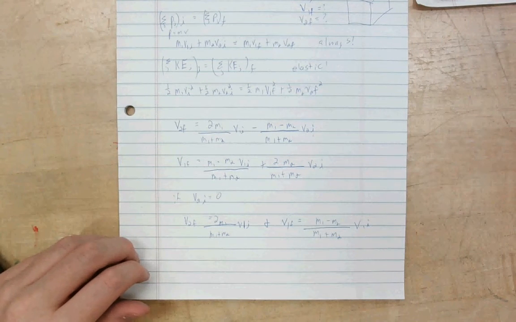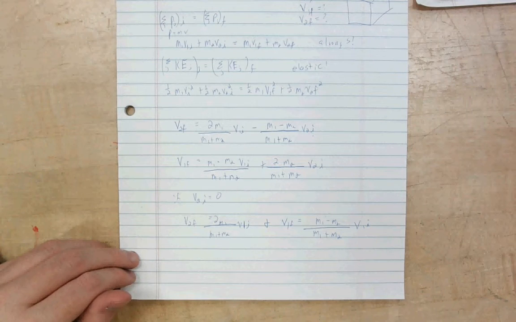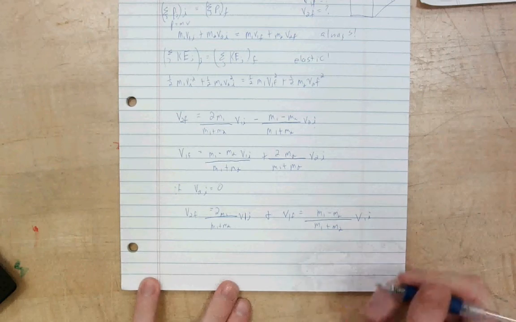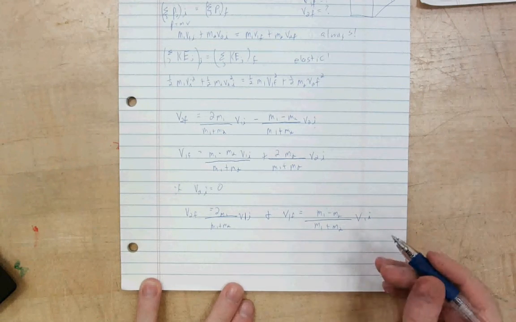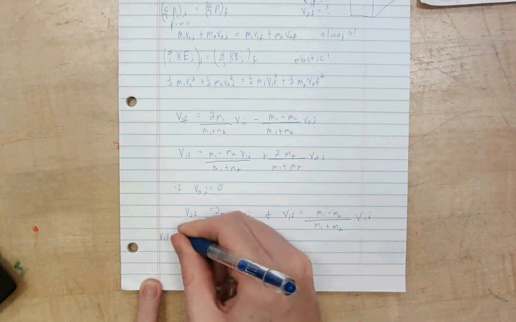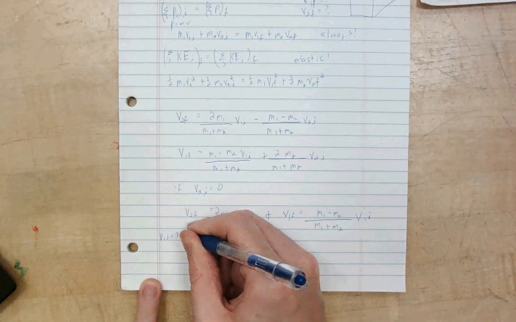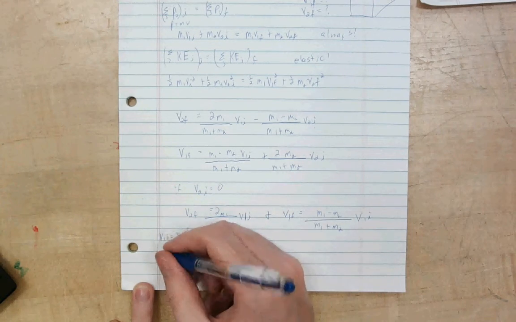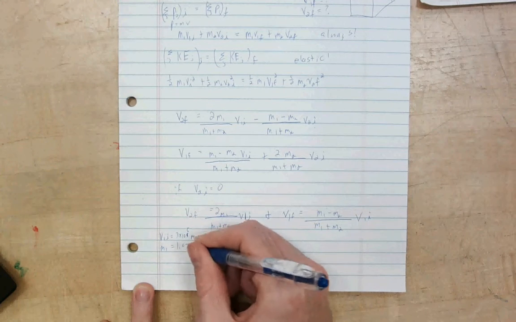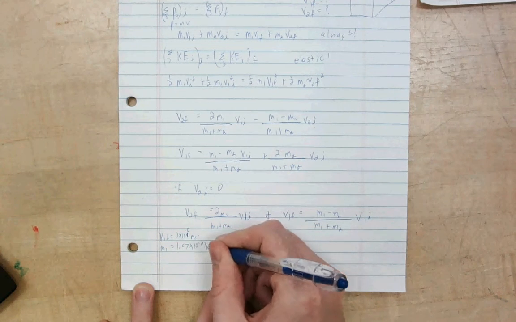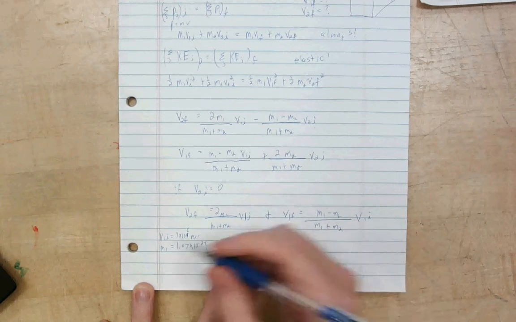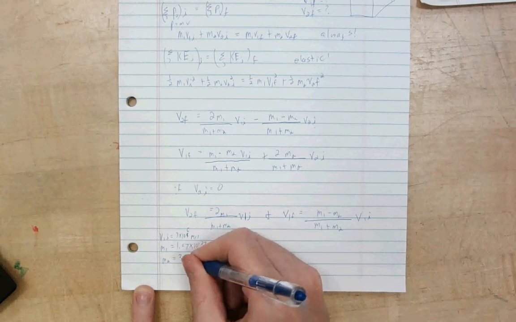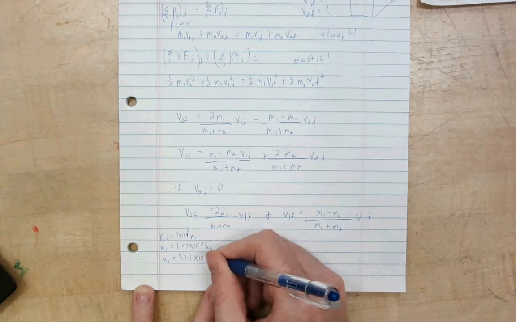So now that we have this, we can do any situation we want. Here's a specific example that's close to something you might see on WebAssign. Suppose I have a neutron traveling at 3 times 10 to the 5th meters per second, and let's have that one be v1i. It has a mass of 1.67 times 10 to the negative 27th kilograms, and it's going to collide with a deuteron with mass 3.34 times 10 to the negative 27th kilograms.